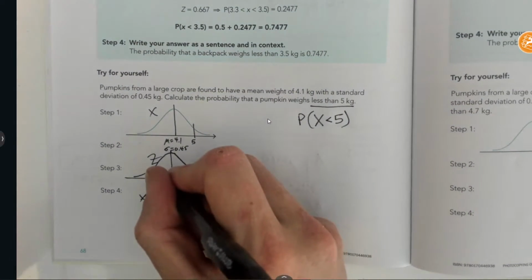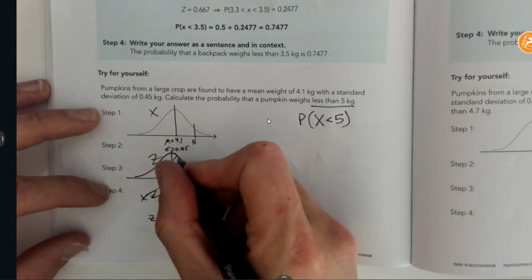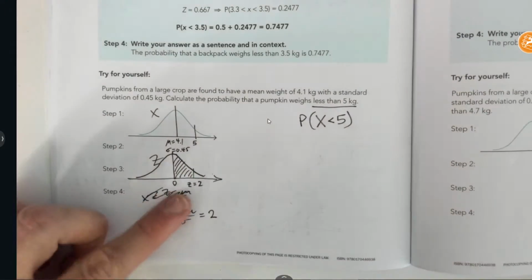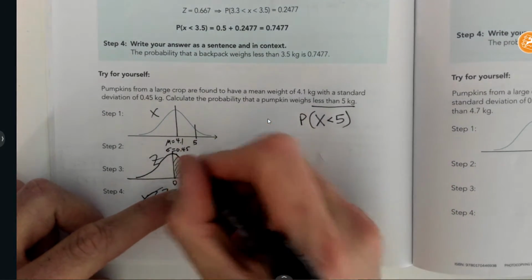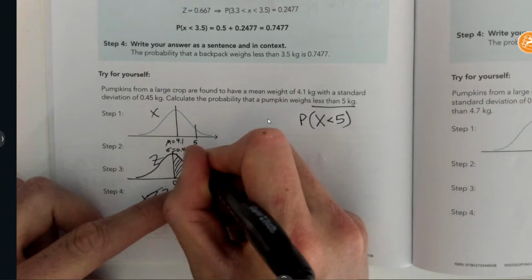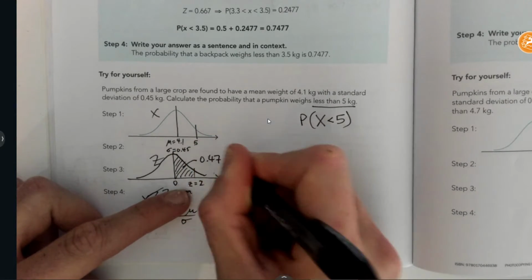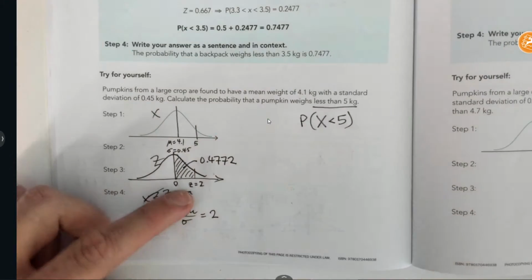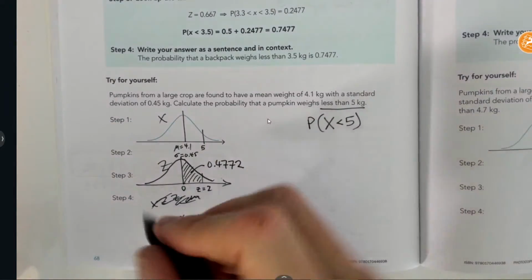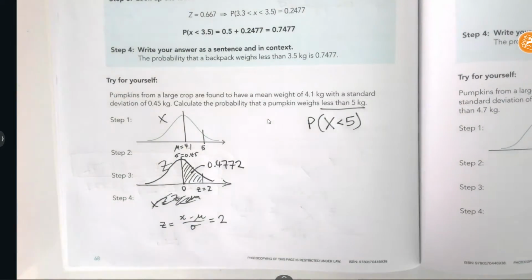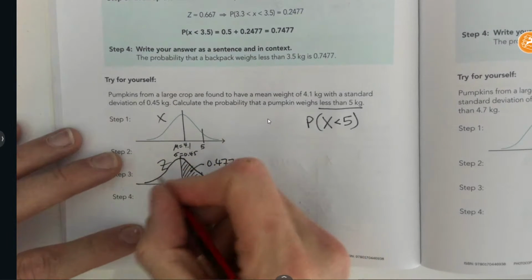Now, the difference is, before we just looked at from 0 to 2, and we found that probability was 0.4772. Now, here's the difference. We are also adding on this whole section here.